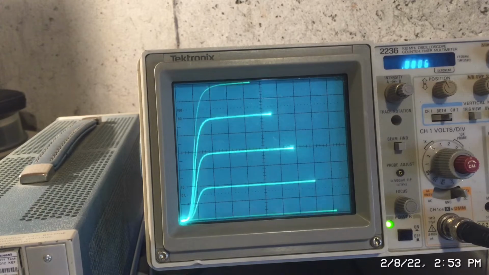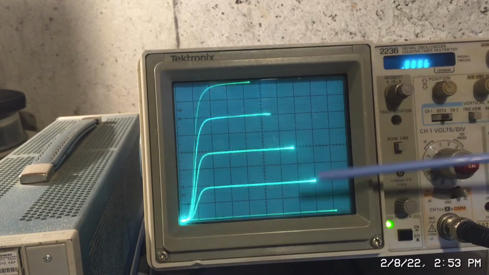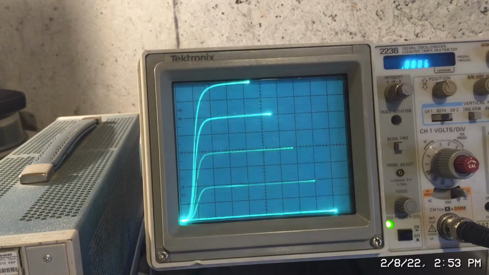So this gives me a little bit more resolution and makes it a little easier to measure. Okay, so what can we calculate from this? Well, if we go back to the diagram, we know each of these steps is 10 microamps, so 10, 20, 30, 40 microamps. Okay, and we're on 1 milliamp per division.